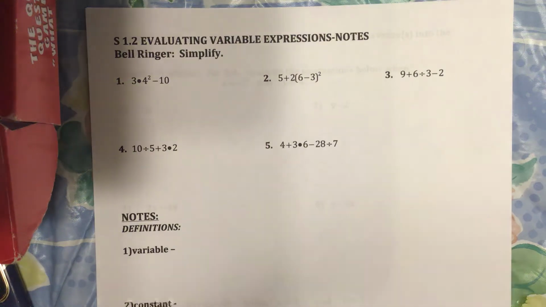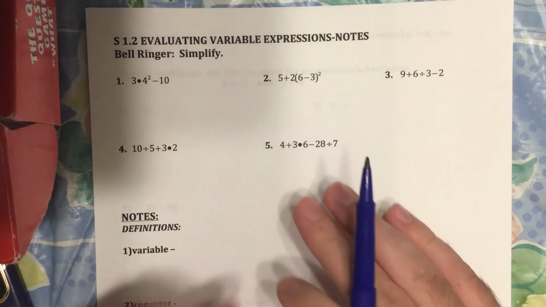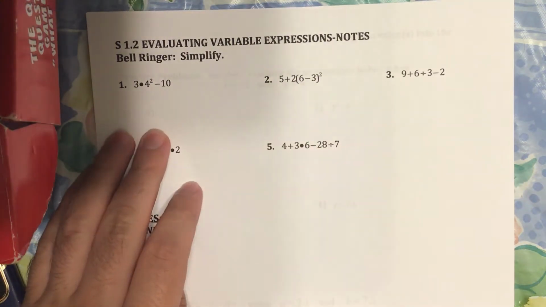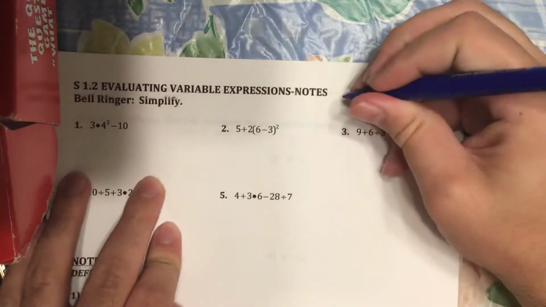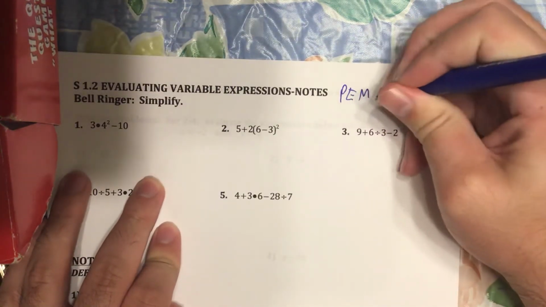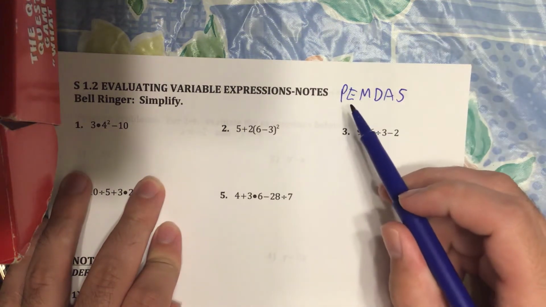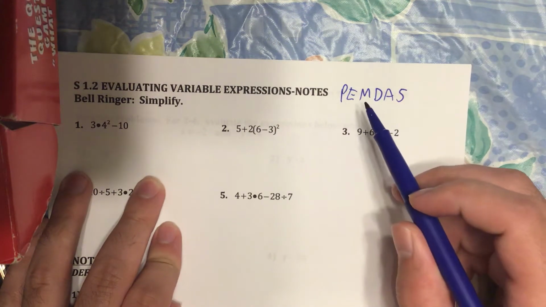Hey guys, here we have 1.2, evaluating variable expressions. So let's hop right into it. If you remember doing order of operations, that is PEMDAS, okay? Parentheses come first, then exponents.